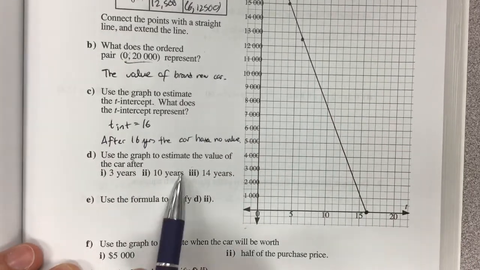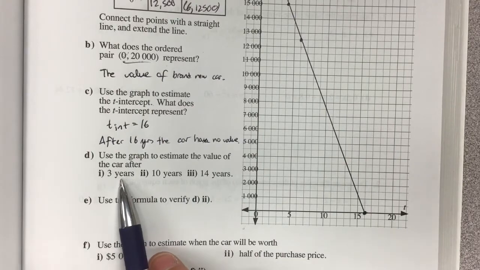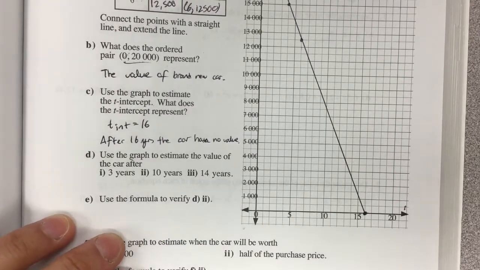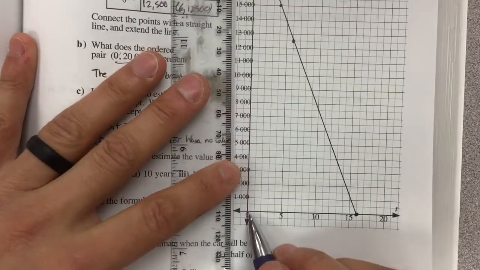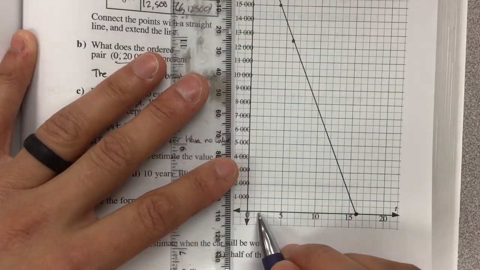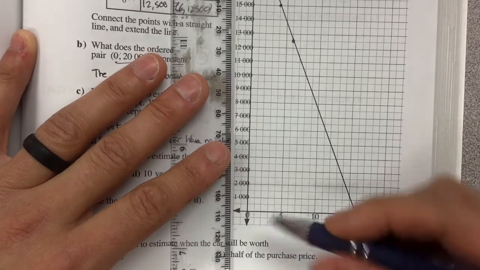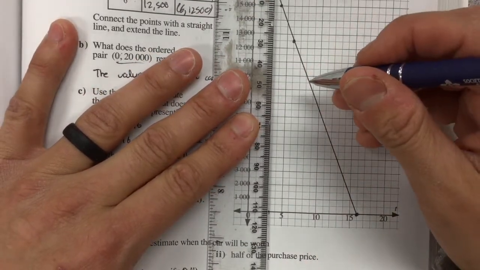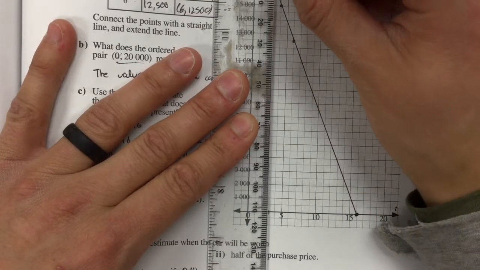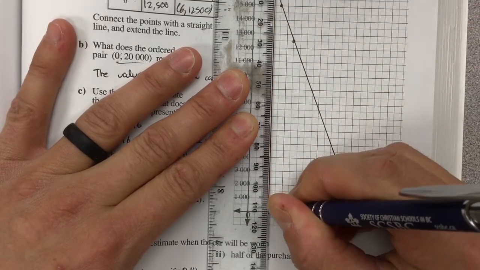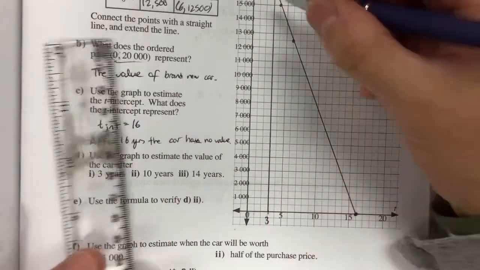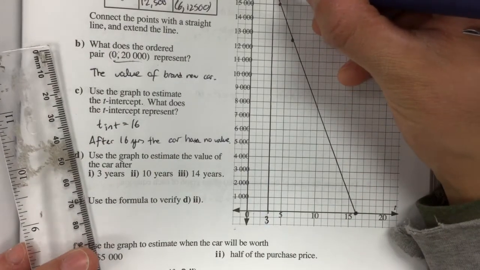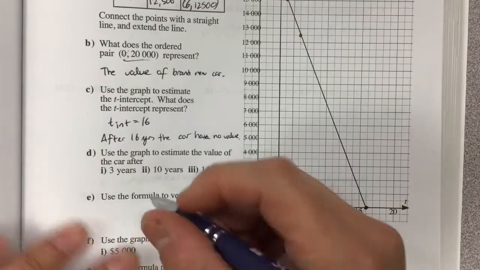Then we want to use the graph to estimate the value of the car after 3 years, after 10 years, and then after 14 years. So after 3 years, 0, 1, 2, 3, at this point my car was worth about $16,250.